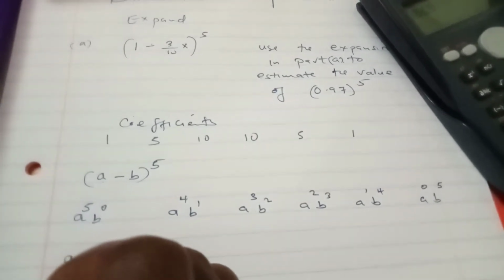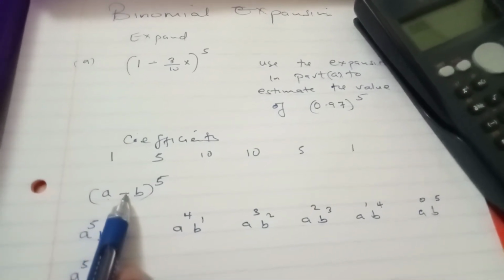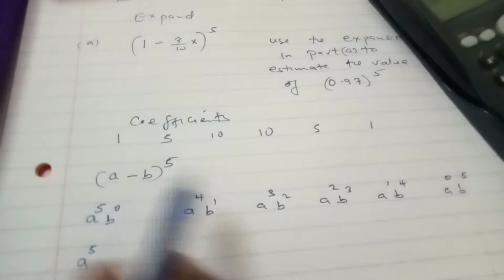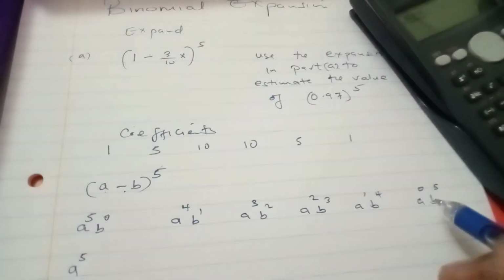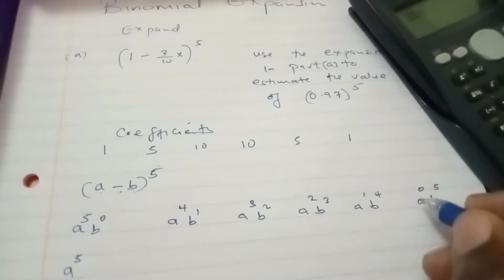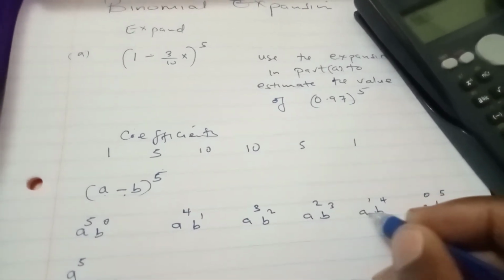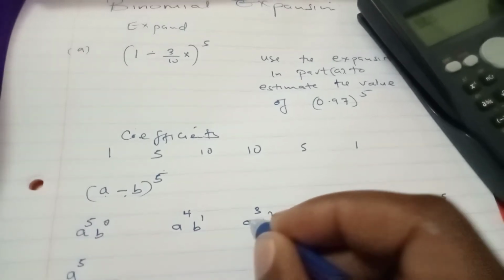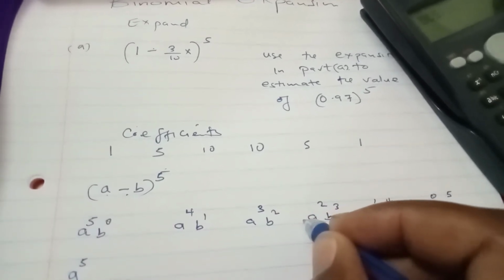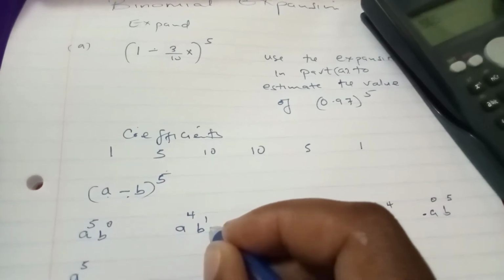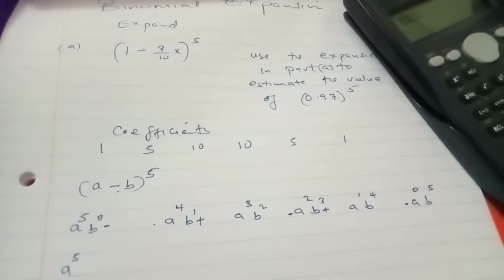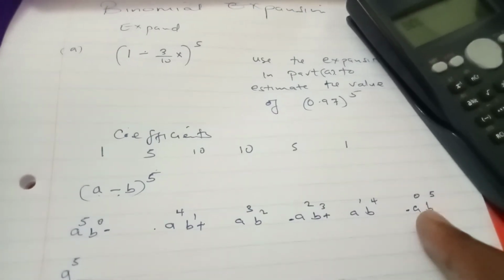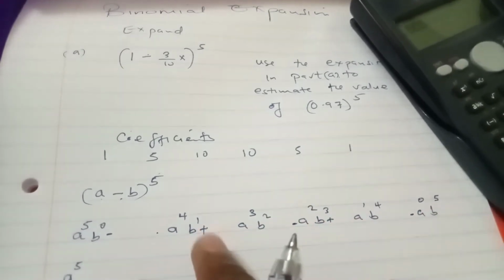Any number raised to the power of 0, you know it's a 1. So we can write this one as a to the power of 5. And notice that when you have a minus sign here, and I want to point this out very clearly, when you have a minus sign and the power is odd, the sign you begin with here is a minus. So I have a minus, a plus, a minus, a plus, and a minus here. Those are the signs we are going to have, and you can see they alternate: minus, positive, minus, positive, minus.